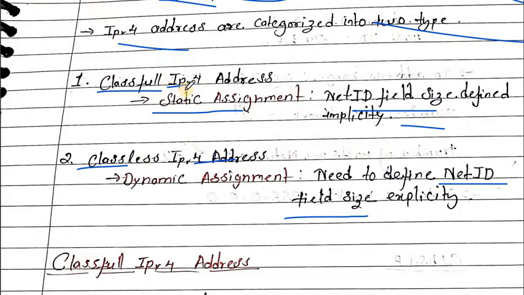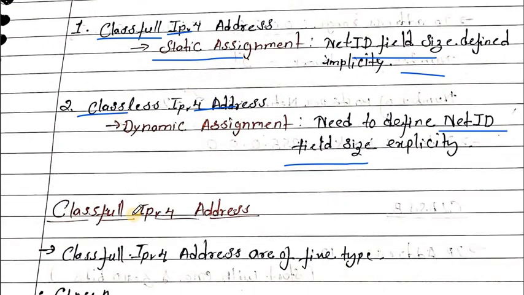That means in classful the network ID fields are fixed and defined, but in classless they are not defined or not fixed. We will see later how classless and classful work.